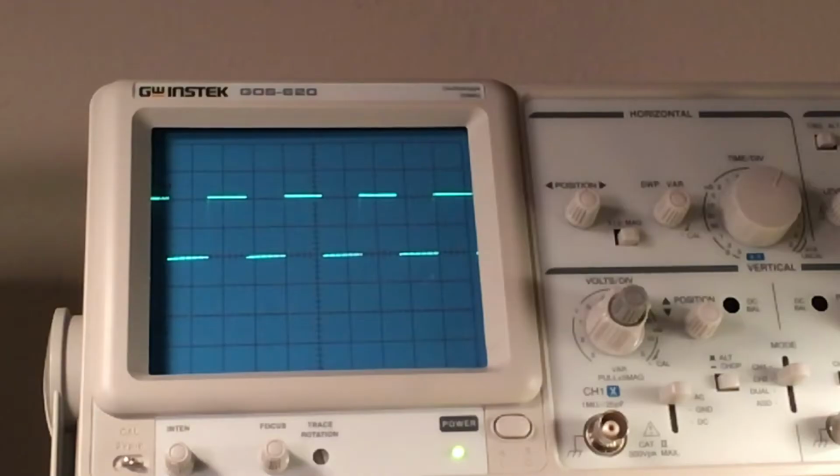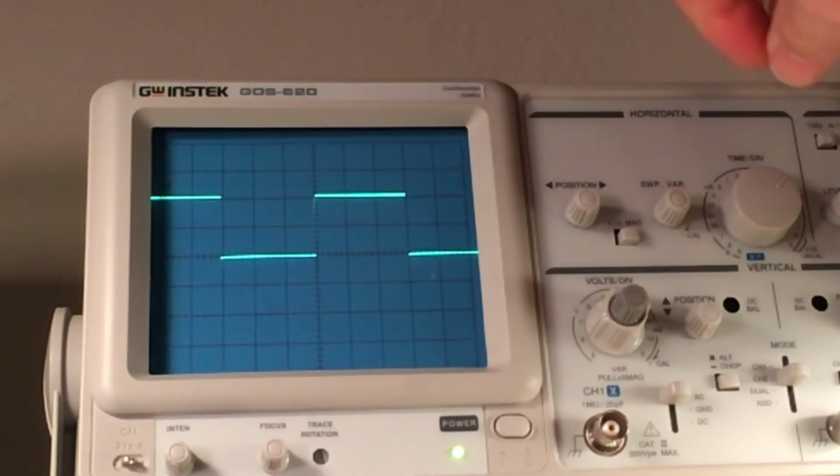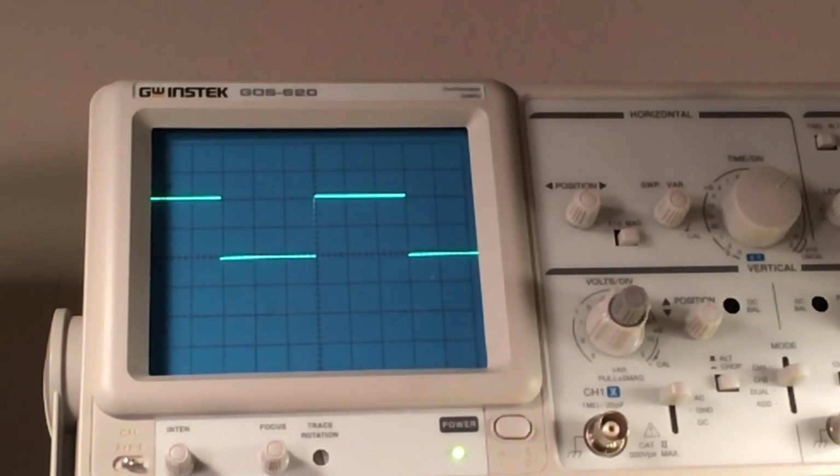But okay, so now we can set the scale. Okay, so now I'm set to 20 microseconds per division, and now there's 6 divisions, so 20 microseconds times 6. Take the reciprocal of that, and I'm getting 8.33 kilohertz, and the exact value should have been 8.192. So yeah, close enough.